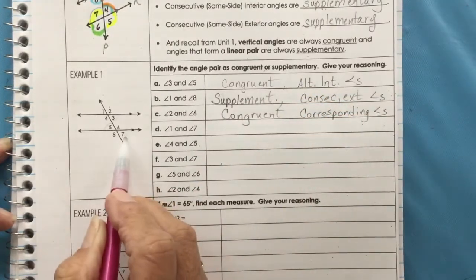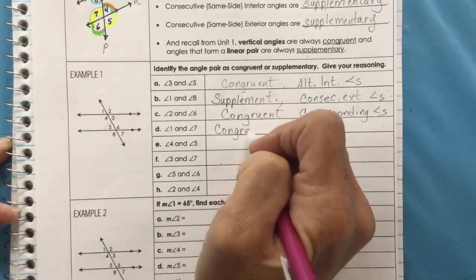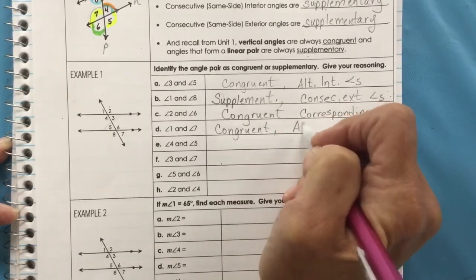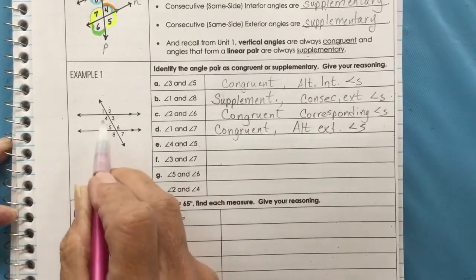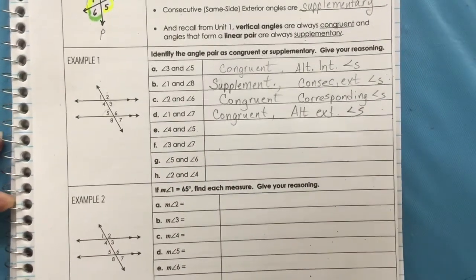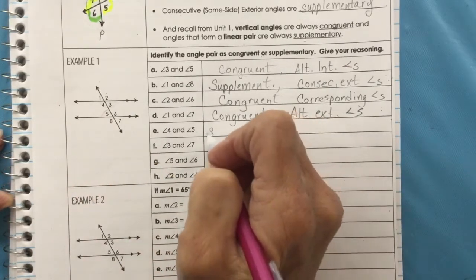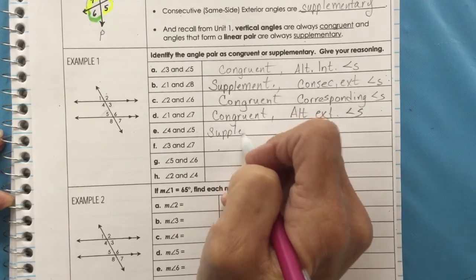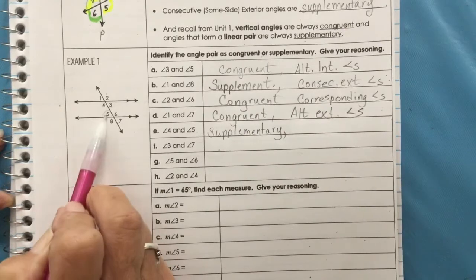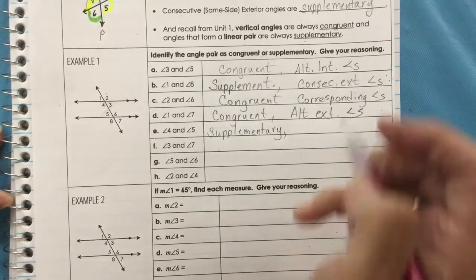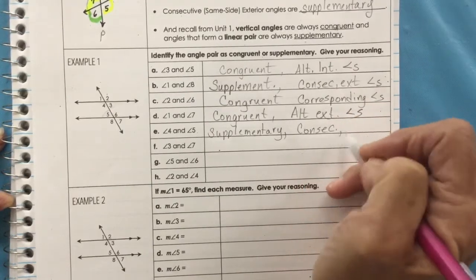Angle 1 and 7 are congruent because they are alternate exterior angles. Angle 4 and 5 are on the same side. So if they're on the same side and they're interior angles, they are supplementary. Again, you can see that one is obtuse and one is acute. When you add those up, they'd add up to 180 degrees. Those are consecutive interior angles.